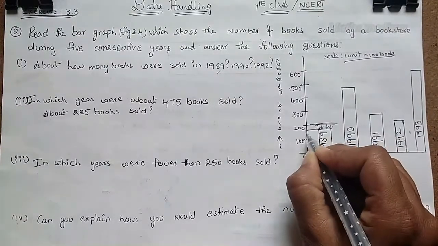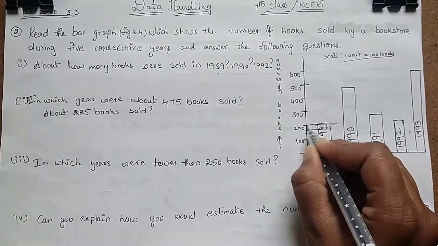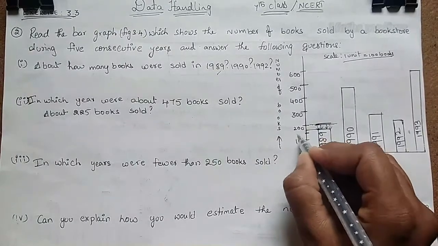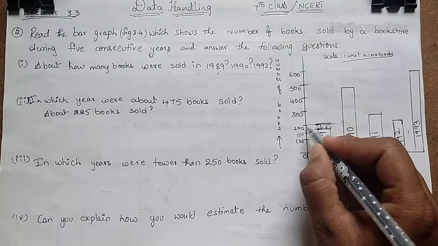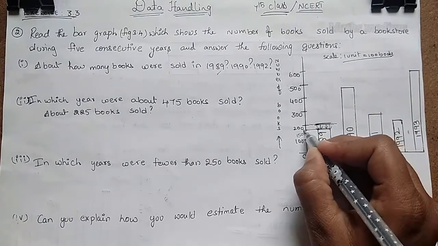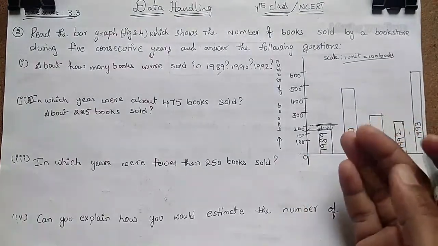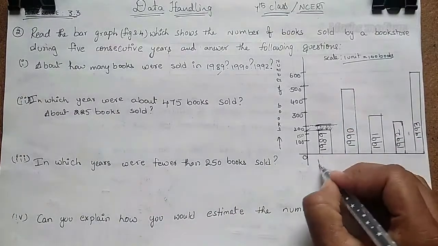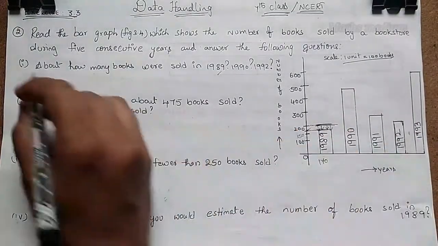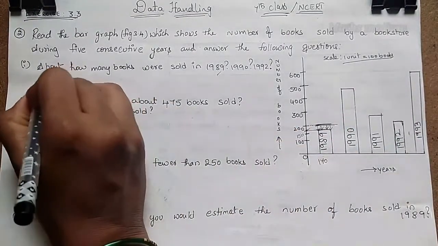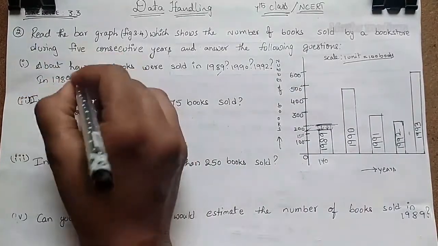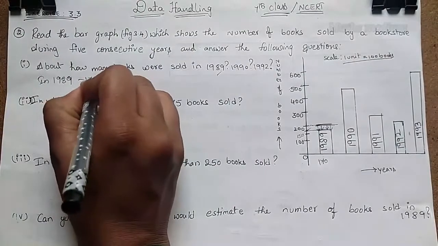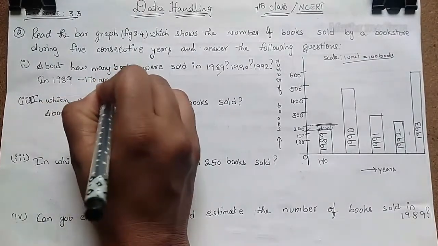The middle point between 100 and 200 is 150, but the bar is just above 150 and just below 200, so it seems to be 170 or 180 books. I am taking it as 170 books. So in 1989 we sold approximately 170 books.